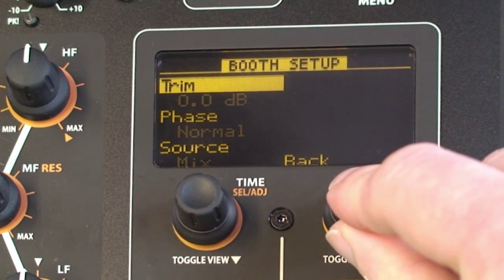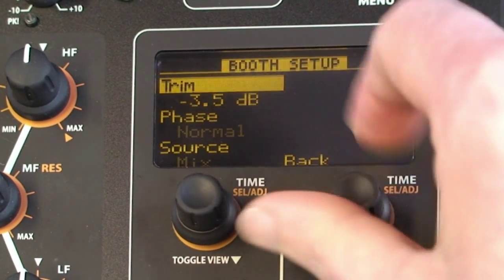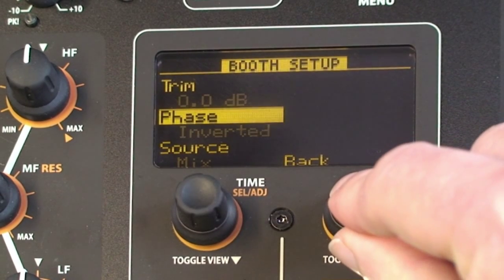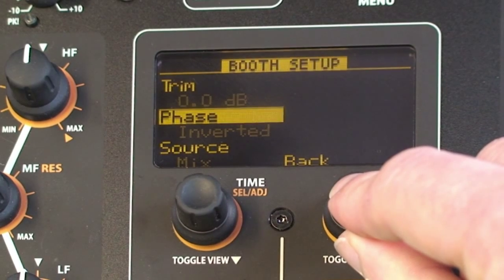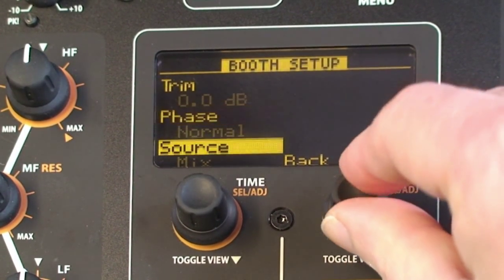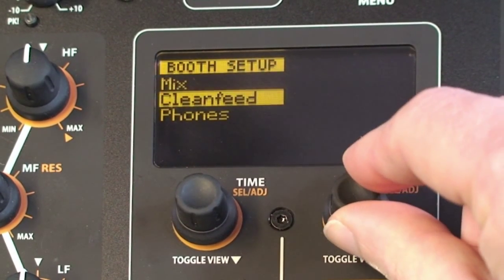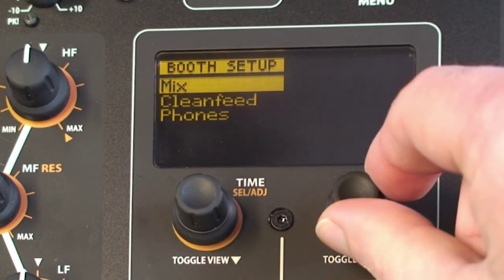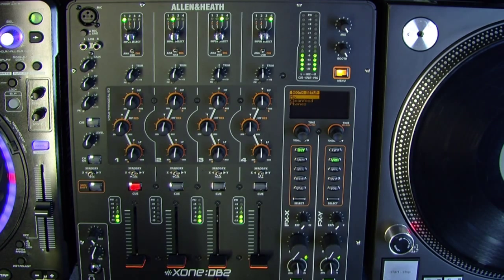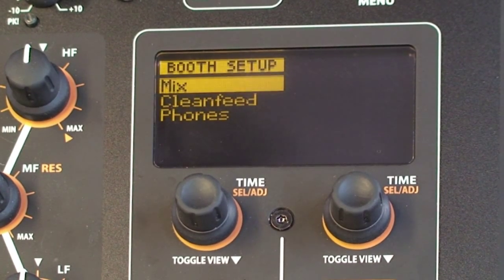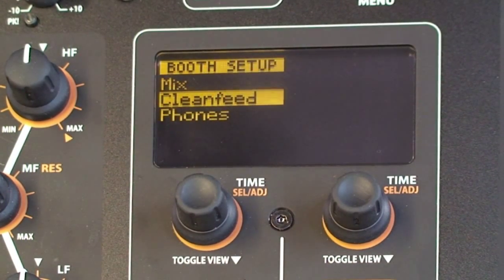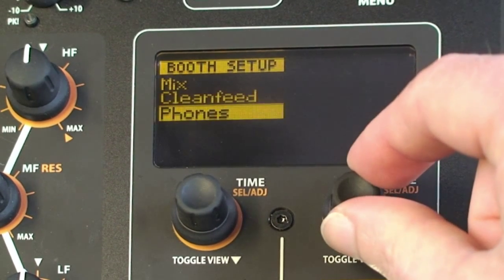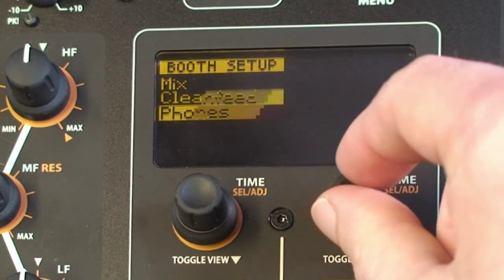Booth Setup Trim sets the signal level of the booth outputs. Phase allows you to reverse the signal phase of the booth output. In some situations, reversing the booth phase can improve the fidelity of the system. Source can choose from mix, clean feed or phones. Mix will send the same signal to the record out as the main mixer outputs. Clean feed will send the mix output less the signal from the mic channel. Phones will send the headphone monitor signal.